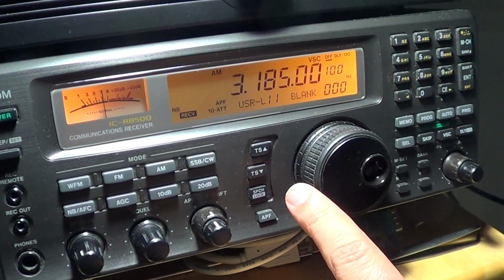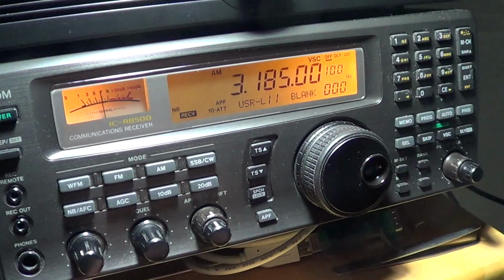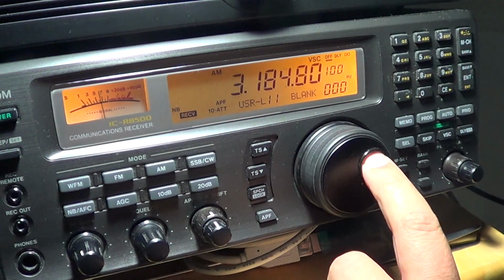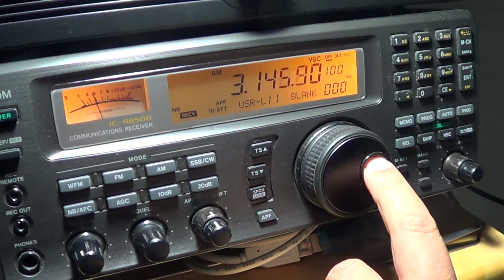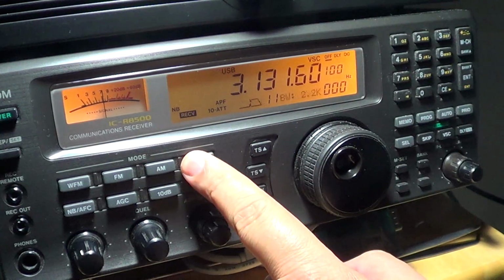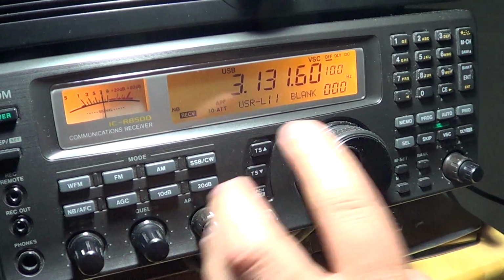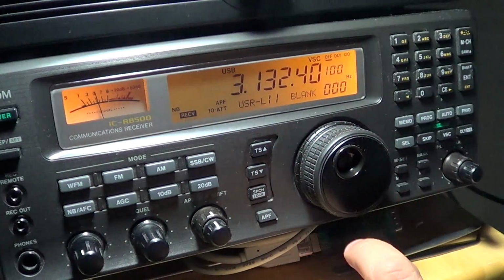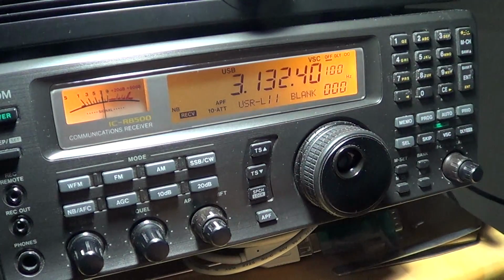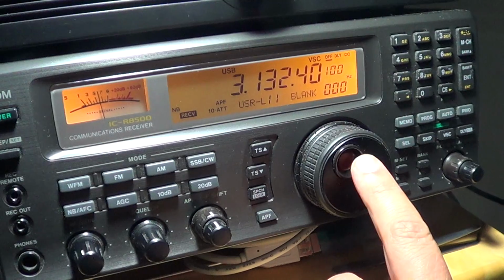3185 is another US broadcaster, and it's WWRB from Tennessee also. And then we're back into the rest of the band, which will be utility signals all the way down to 2 megahertz. So this is radio teletype.